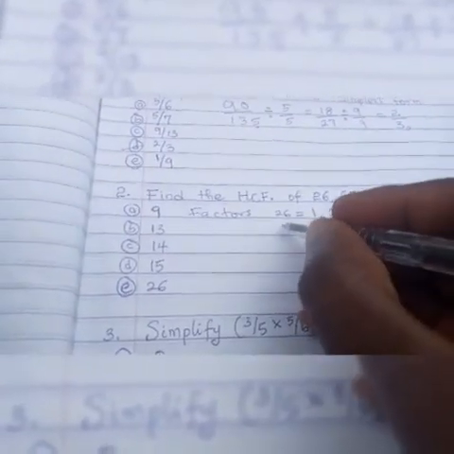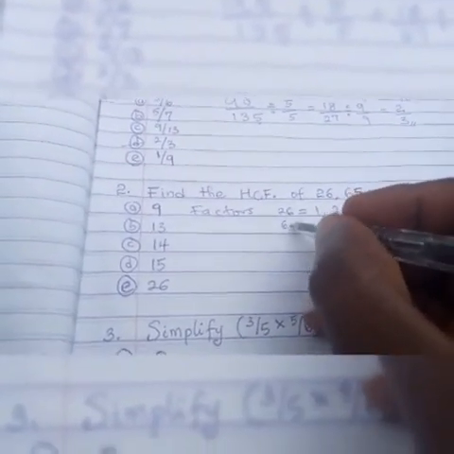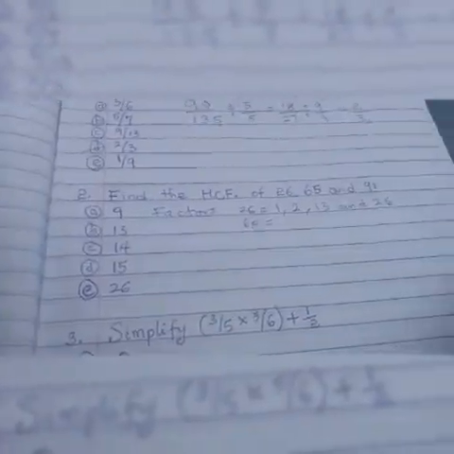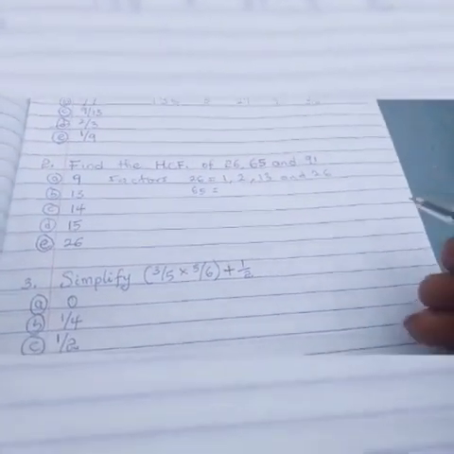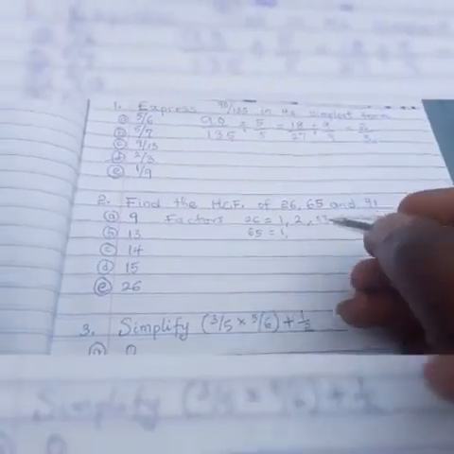Now moving on, let's look at the factors of 65. You will agree with me that 1 is a factor of 65. Now I'll try 1 and 65.